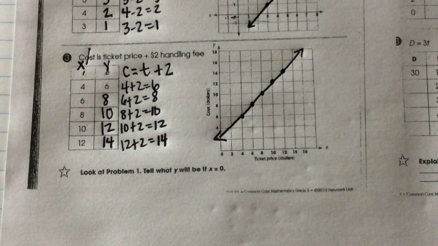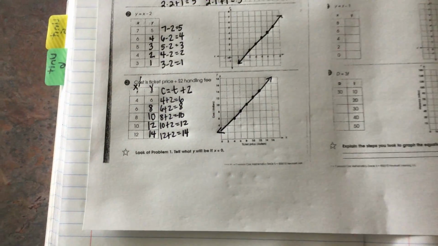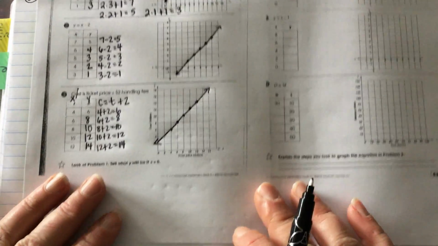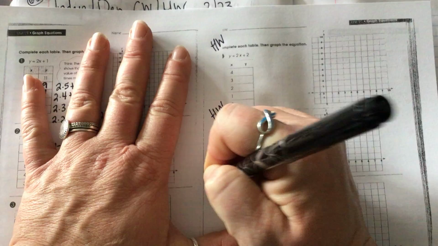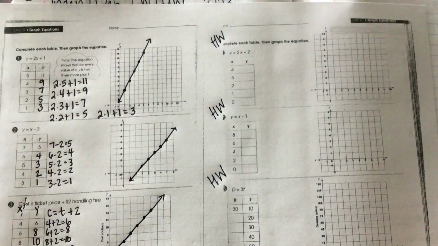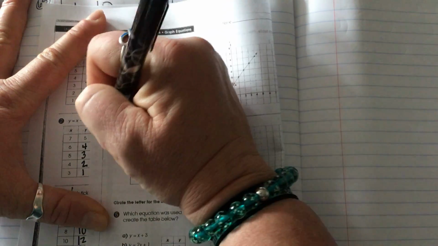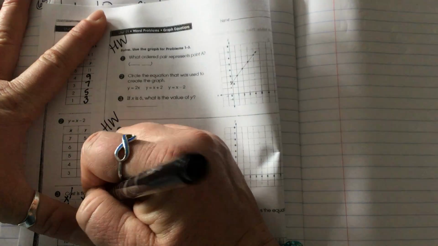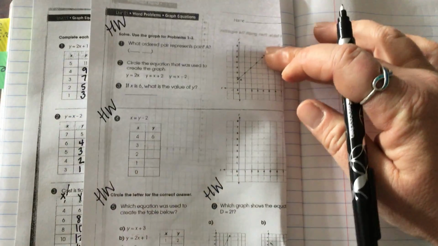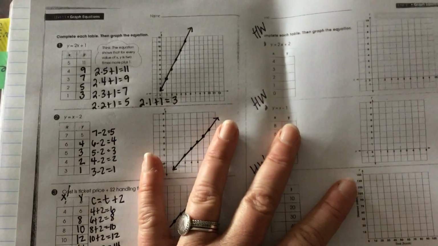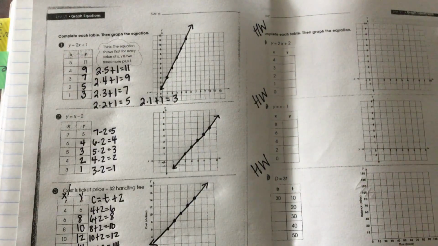All right. Homework. Homework. Homework. So the back side is all homework and the right side is all homework.